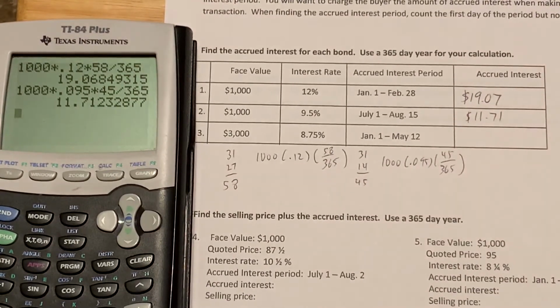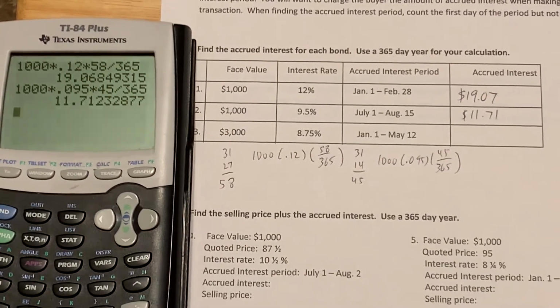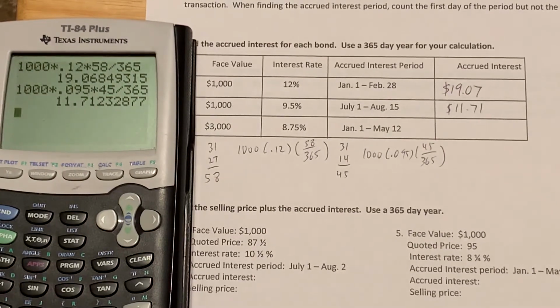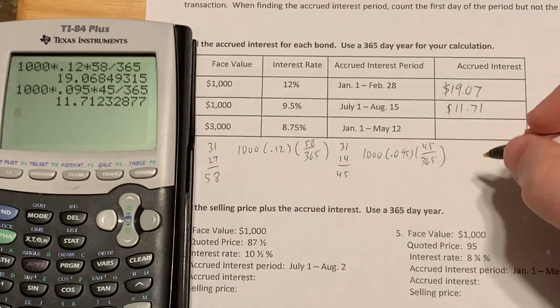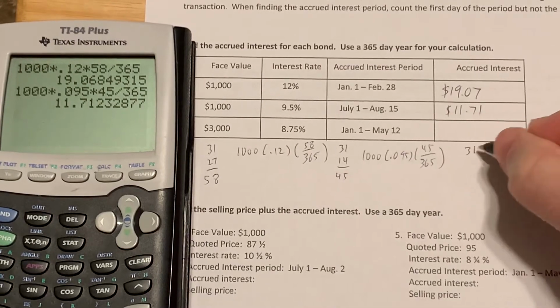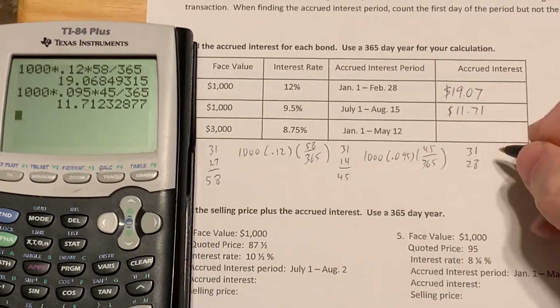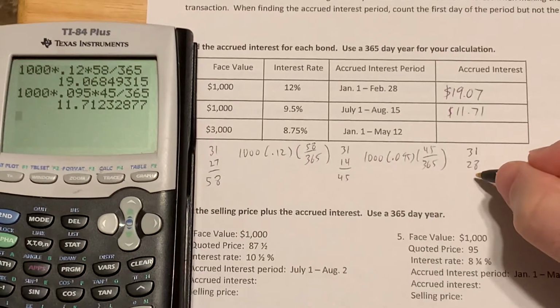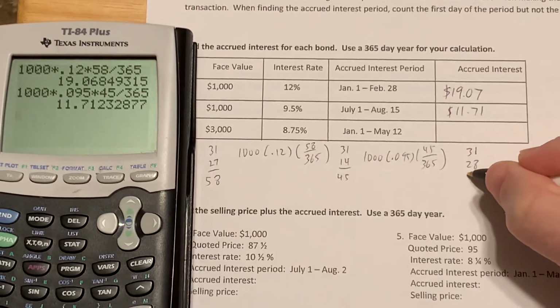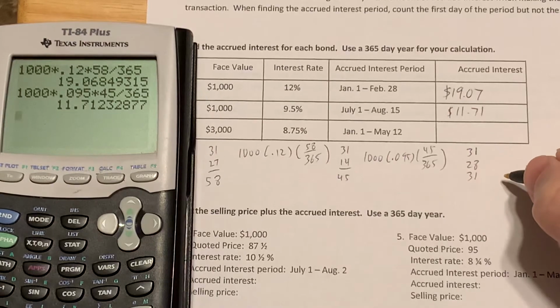$11.71 in interest. So now we're going to span a number of months here, January 1st through May 12th. And so you got January, which is 31. February will count 28. March, 30 days, has September, April, June, and November. So March is 31.